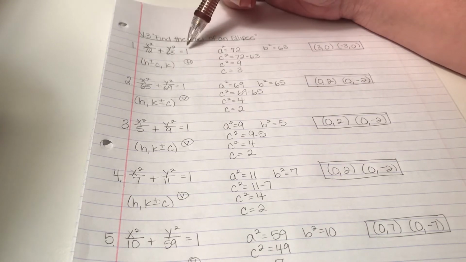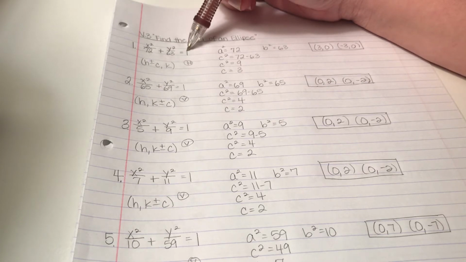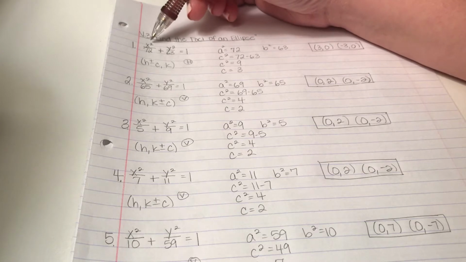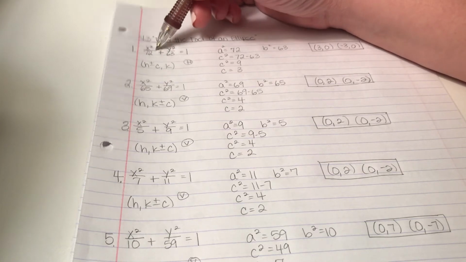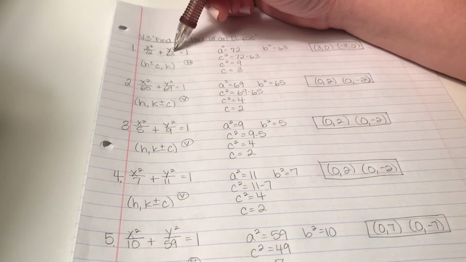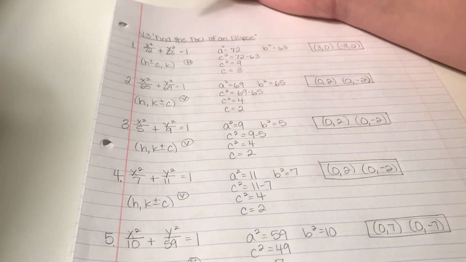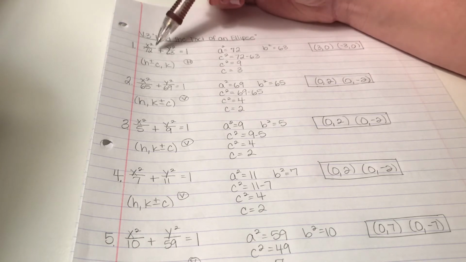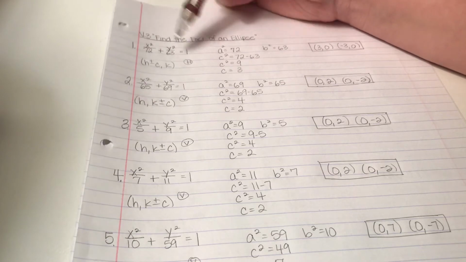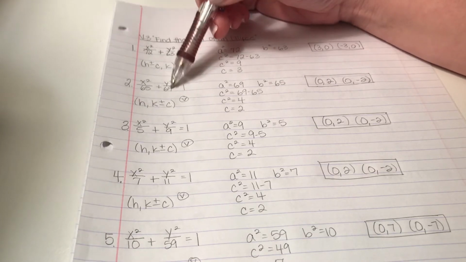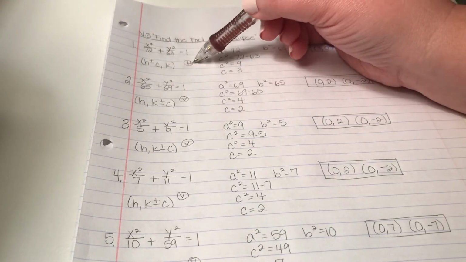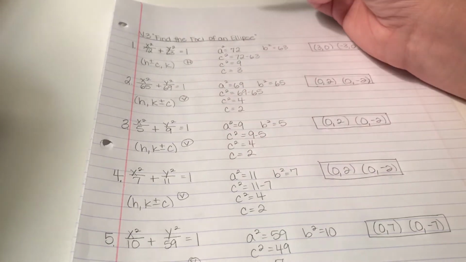So it'll give you an equation like this, and then we're meant to find those 2 points that are the foci. So you'll have something that looks like x squared over a number plus y squared over a number equals 1. So the first thing we need to see is if it is horizontal or vertical, right? So how we determine that is if the bigger number is under the x, it's horizontal. If the bigger number is under the y, it's vertical. So I've come up with my own little shorthand here, h and v for that.